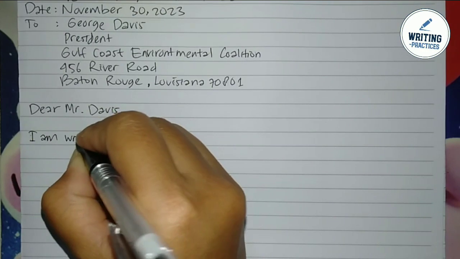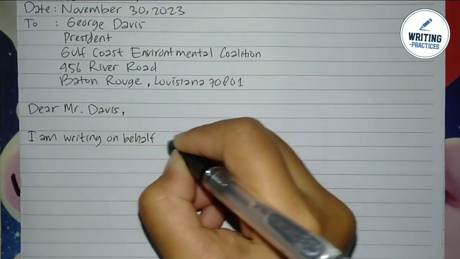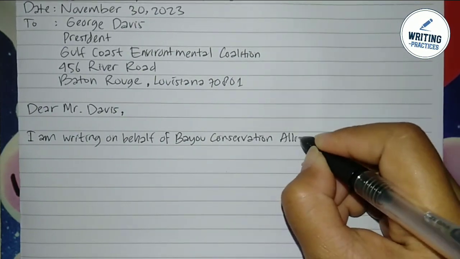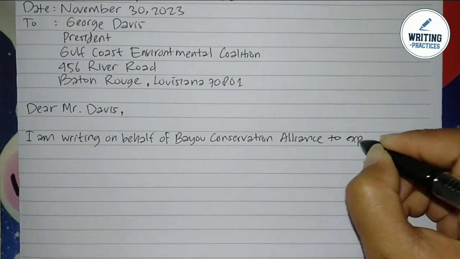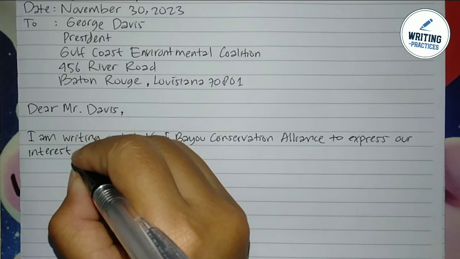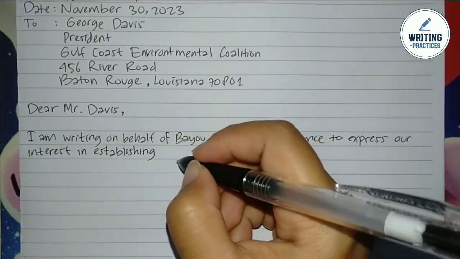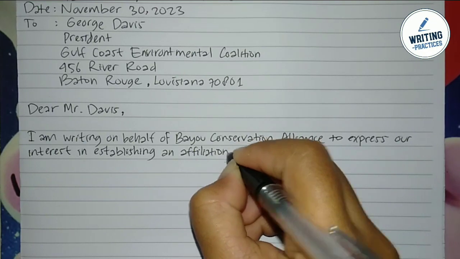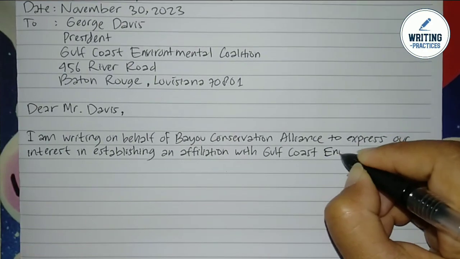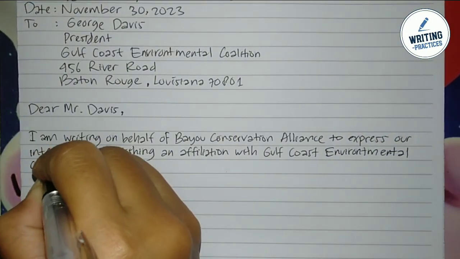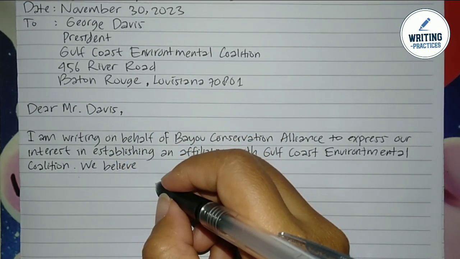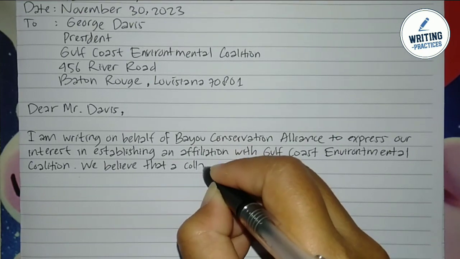In the first paragraph, this is where you do an introduction. Yes, you need to clearly state the purpose of the letter. And here, express your interest in affiliation. For example, I am writing on behalf of Bayou Conservation Alliance, to express our interest in establishing an affiliation with the Gulf Coast Environmental Coalition. In the provided letter, this paragraph introduces the sender as Bayou Conservation Alliance. And this company representative expresses interest in affiliating with the recipient, which is Gulf Coast Environmental Coalition.